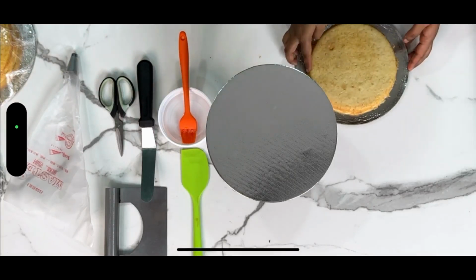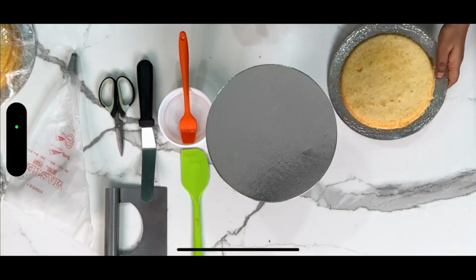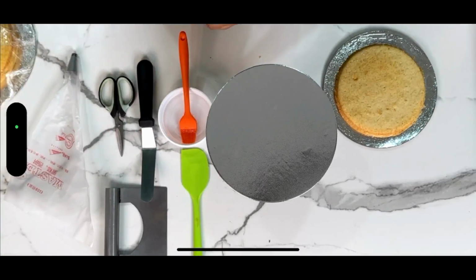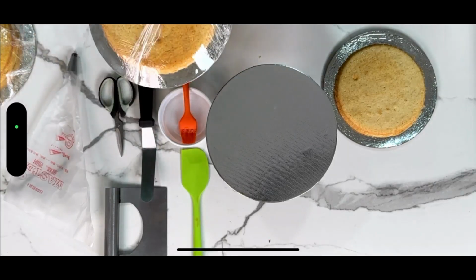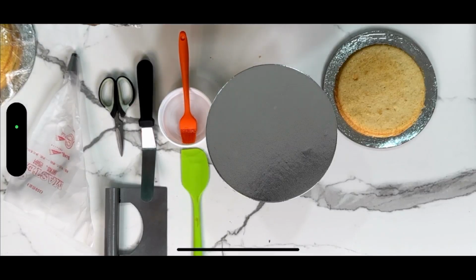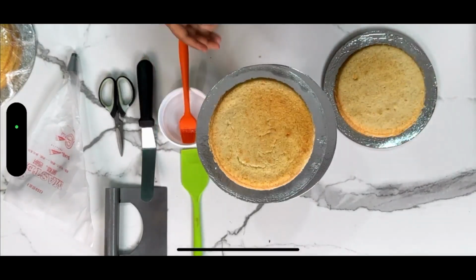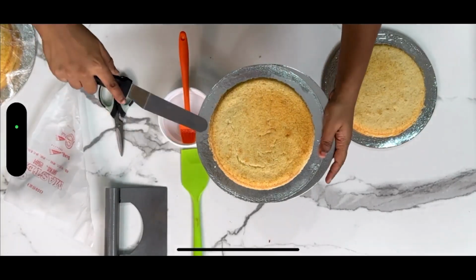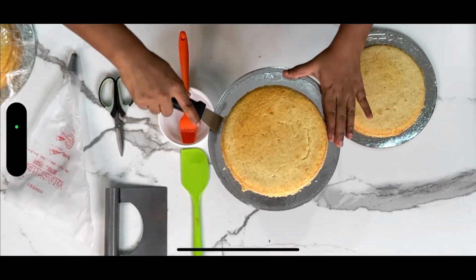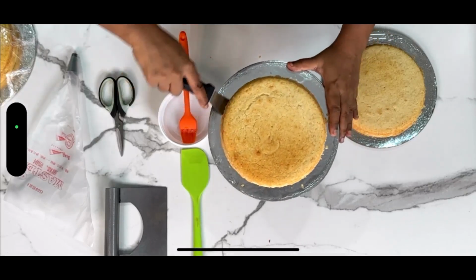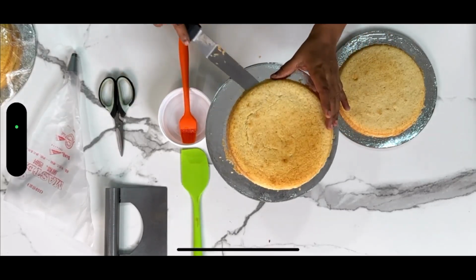Okay. Just release the cake from the base board like this with your offset palette knife.